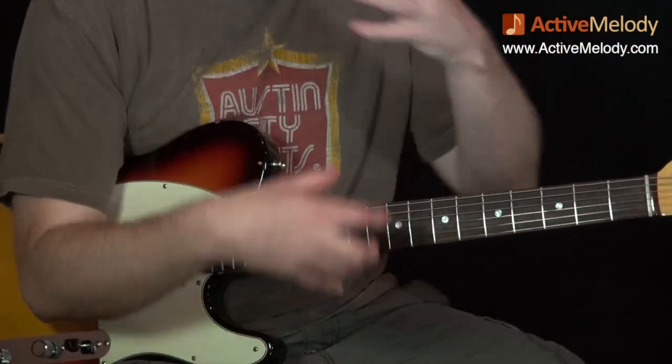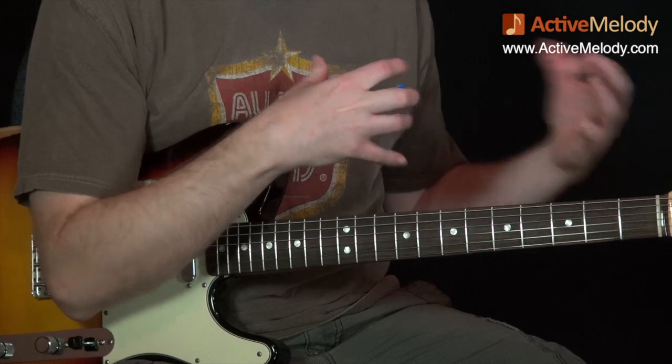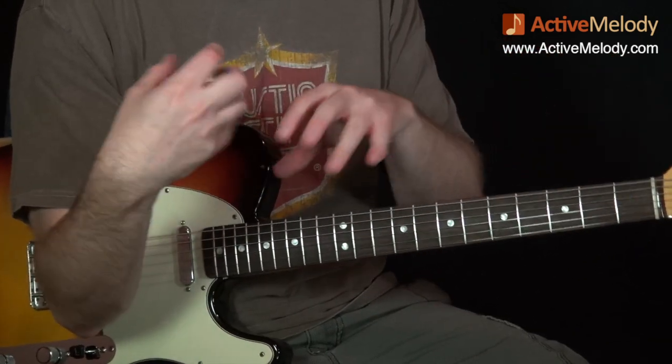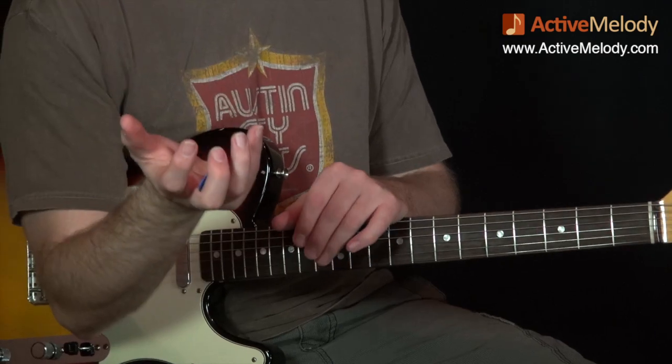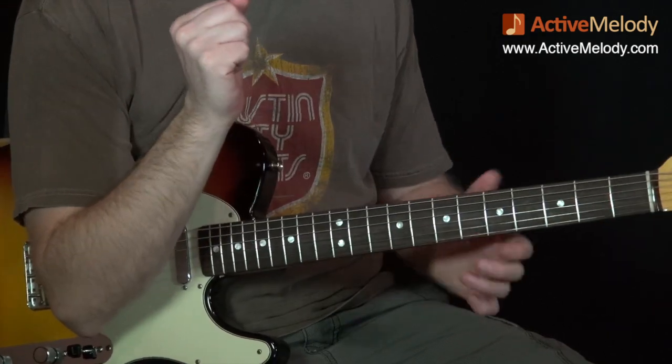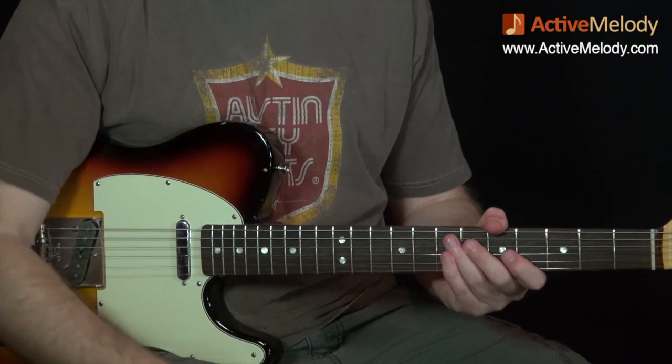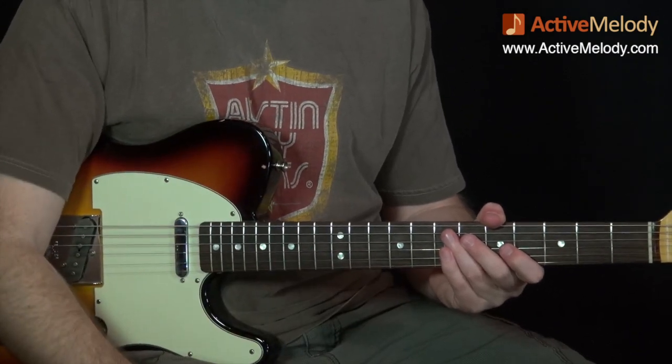So there's a little bit of overlap in that the rhythm part is kind of doing a little bit of a lead, and now I'm going to play a single string lead thing on top of that. It sounds kind of cool when you hear the two parts together. I keep going back to the Allman Brothers, but it sounds like something you would hear there.